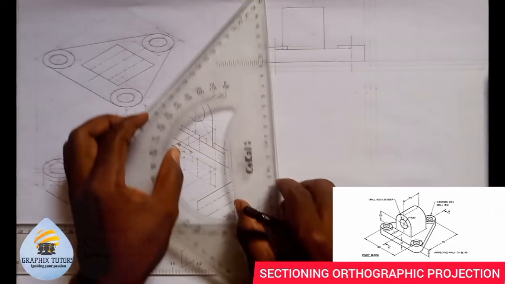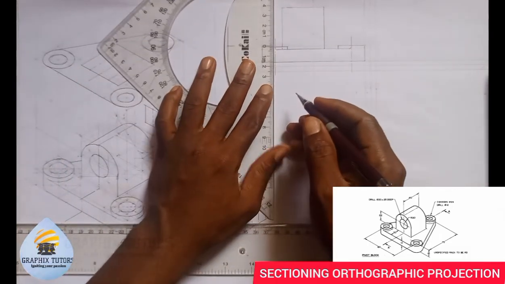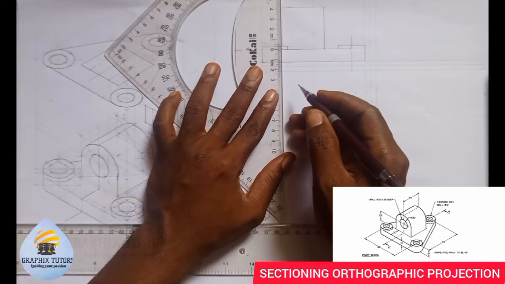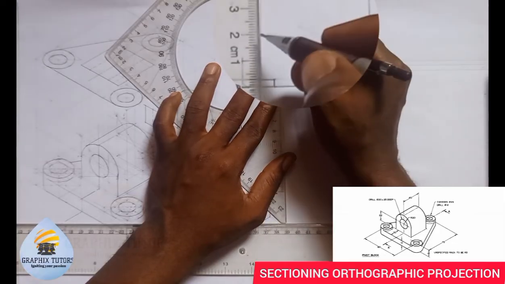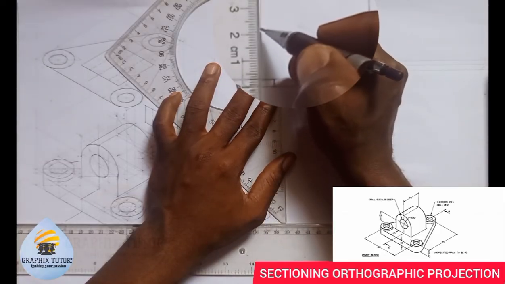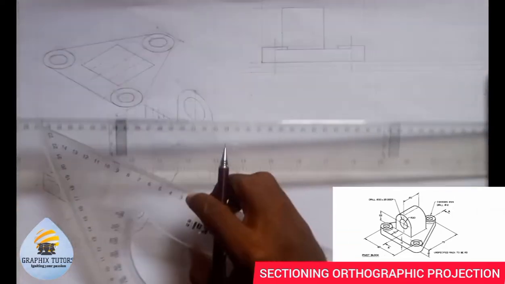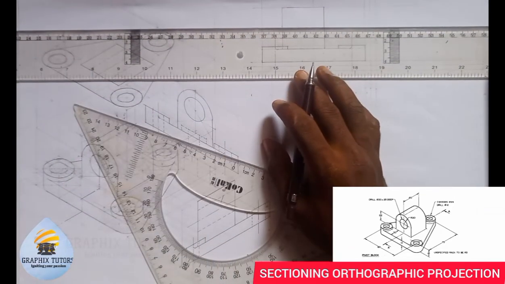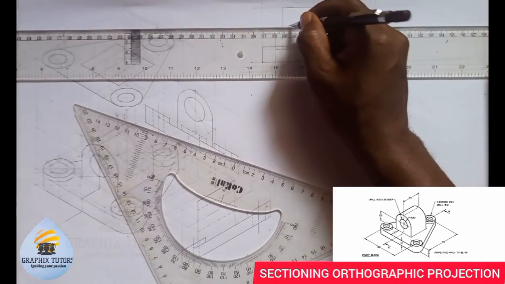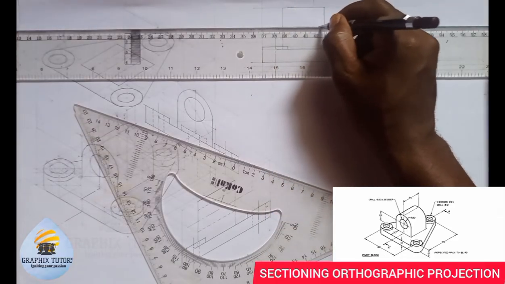So from 0, this point, 21, 22 here. So that's where my center line will be. Long, short, long, short, long.